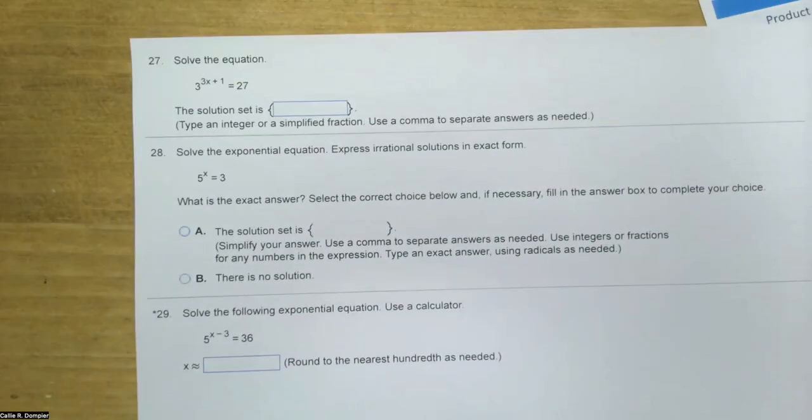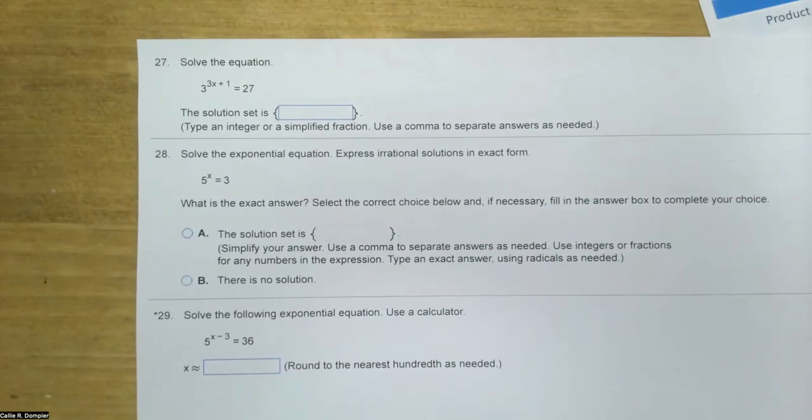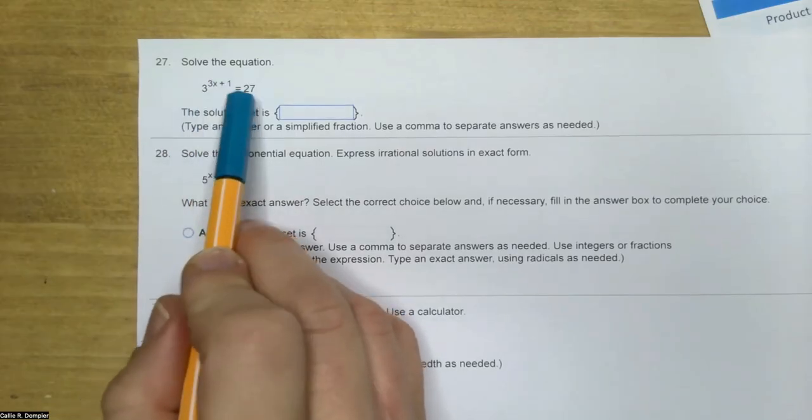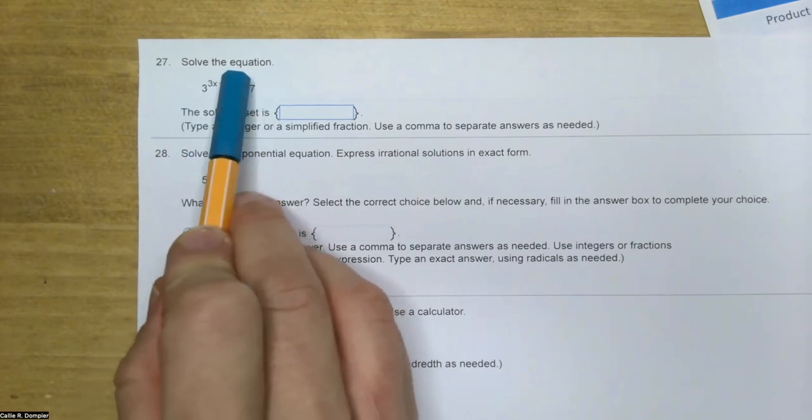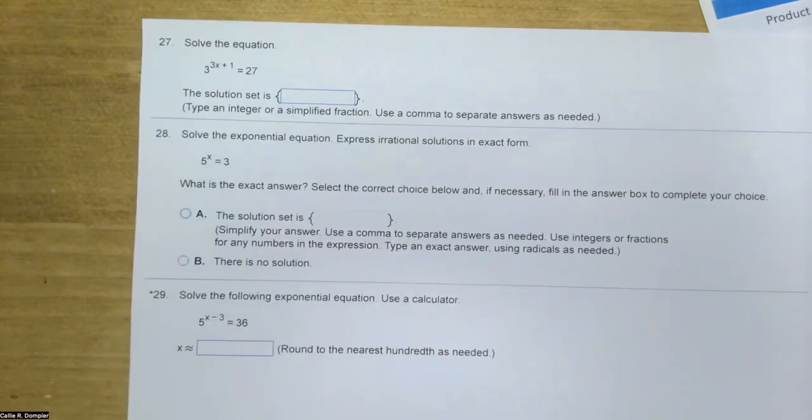Number 27 is asking us to solve the equation 3 to the power of 3x plus 1 is equal to 27. Remember, we want to make the bases equal so we can get rid of the base and just set the two exponents equal.